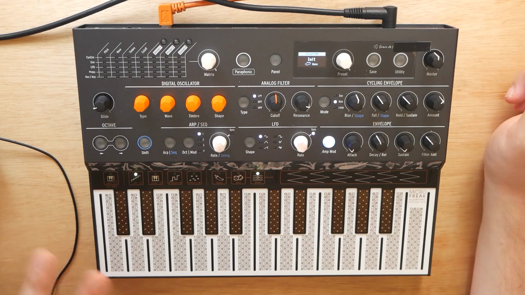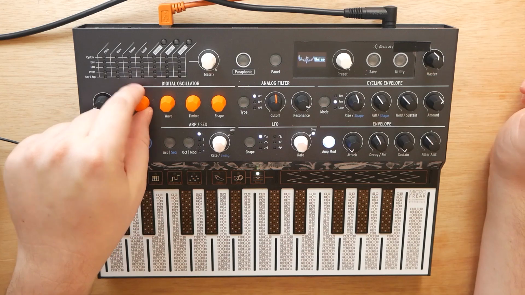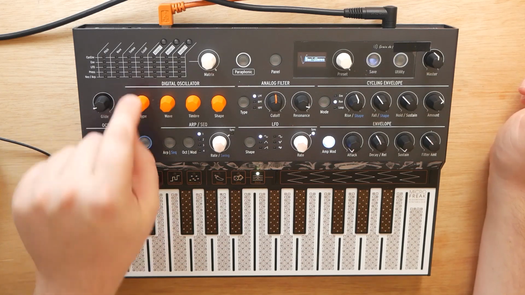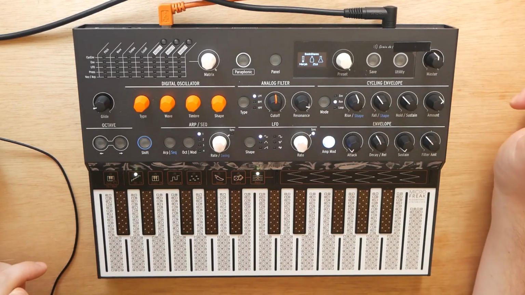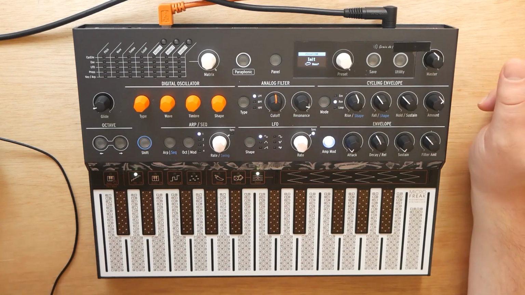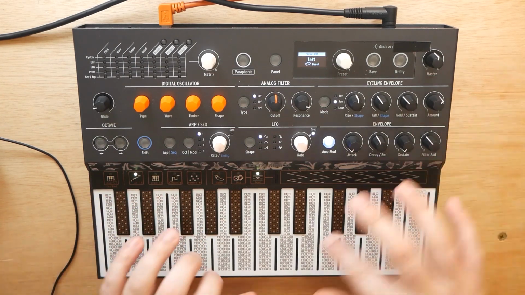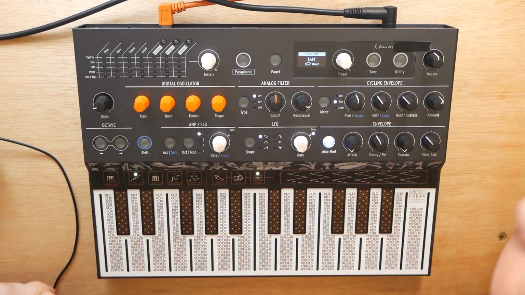So if you're not familiar with the Microfreak, it's got a digital oscillator that has the ability to emulate 14 different types of synthesis. It has an analog filter, and then it's got a couple different envelopes, one of which can be used as an LFO, has a standalone LFO, it's got a sequencer, an arpeggiator, this really cool keyboard with the ability to modulate based on how much of your finger is on the key.